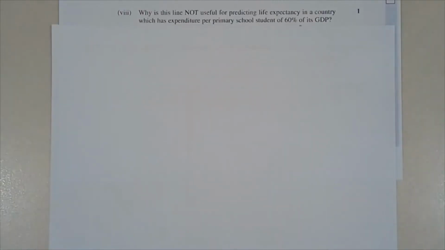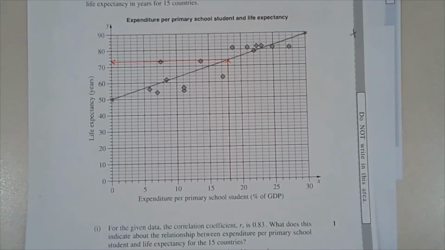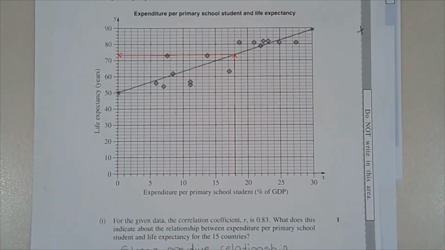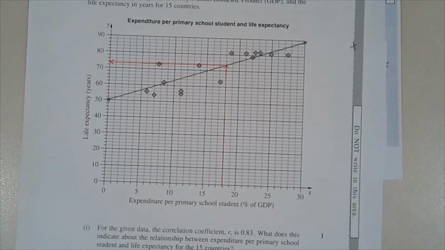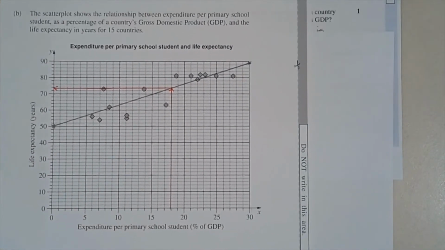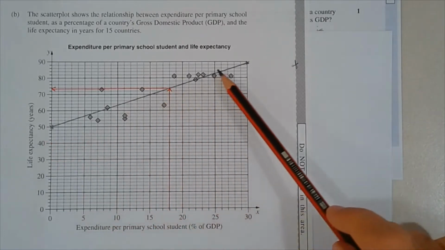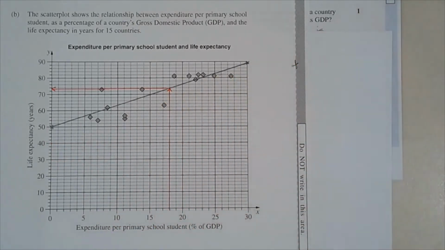Part 8. Why is this line not useful for predicting life expectancy in a country which has expenditure per primary school student of 60% of its GDP? Now, to help you think about a response to this question, let's have a look at the least squares line of best fit that we drew earlier. So there's x equals 30% there. So 60% is way off to the right-hand side. And I guess the question is, is it safe to assume that this trend will continue forever and ever, or all the way up to 100%?